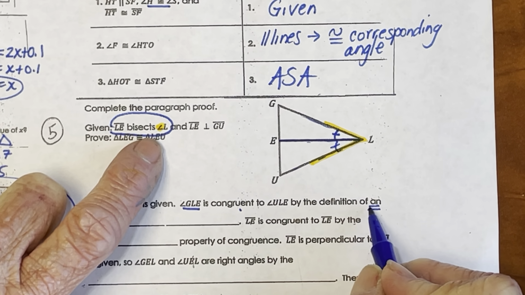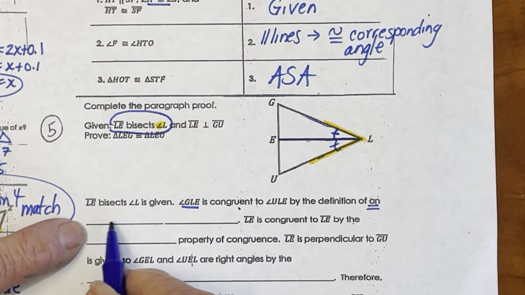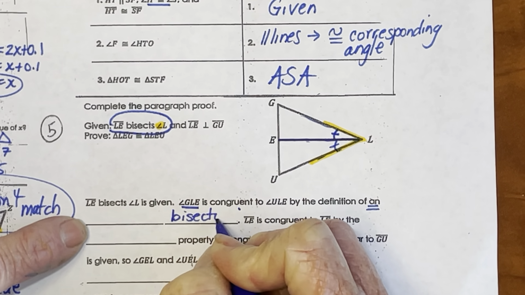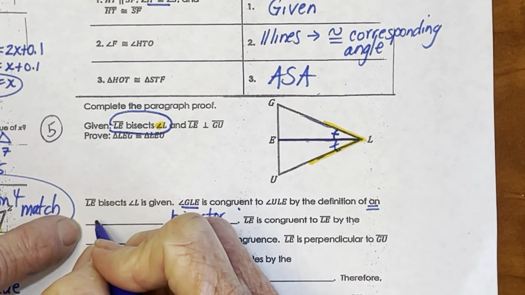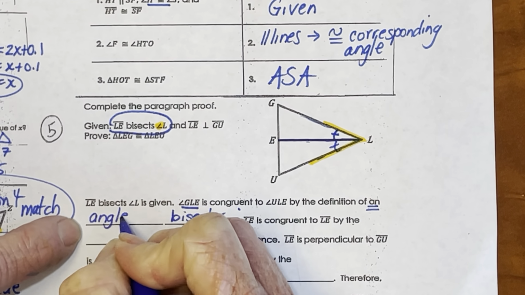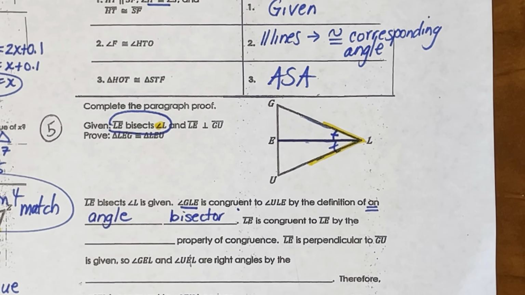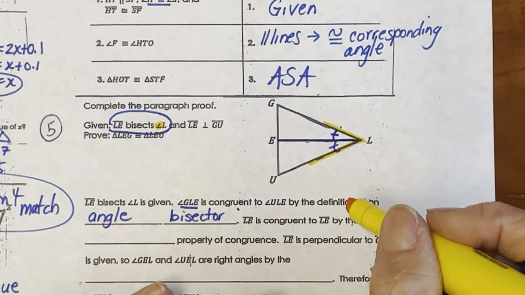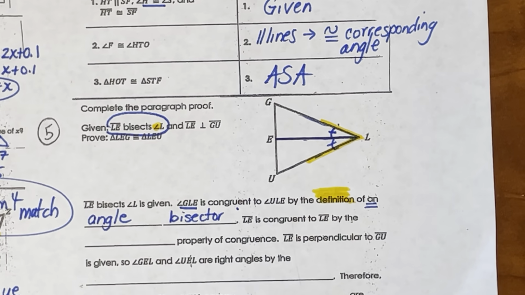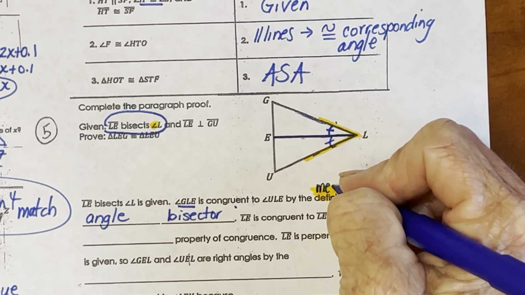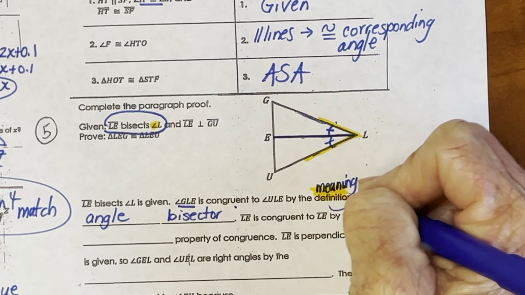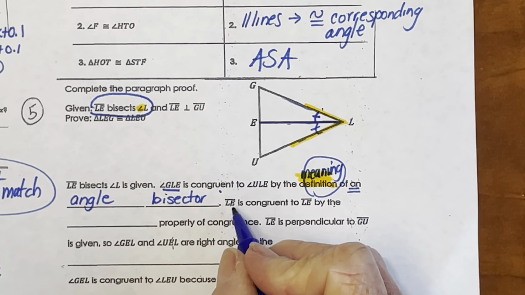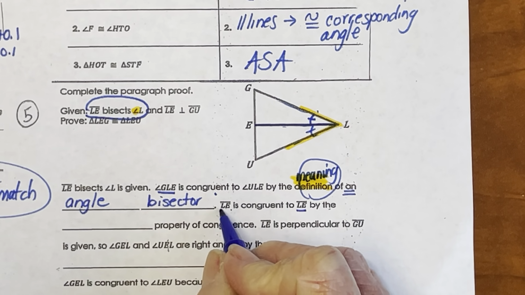So by definition of an, we know this word should start with a vowel. Well, it's a bisector, but in this case, what's it bisecting? It's bisecting an angle, so we're calling that an angle bisector. So I know what it means to bisect an angle. It means to cut it into two different pieces. So anytime we use the word definition, it's just saying I know the meaning of that word and I'm going to apply it. All right, then we know that LE is congruent to LE.